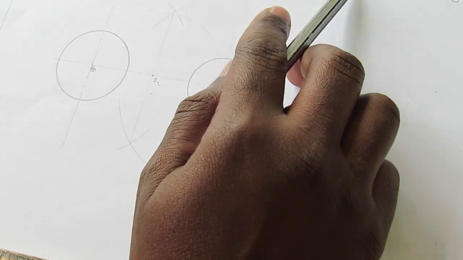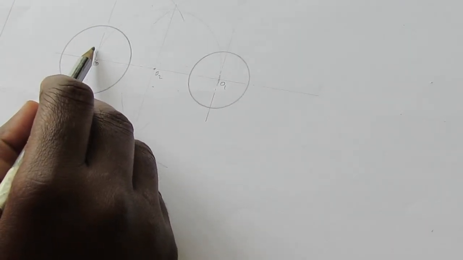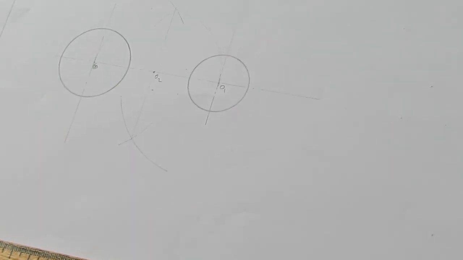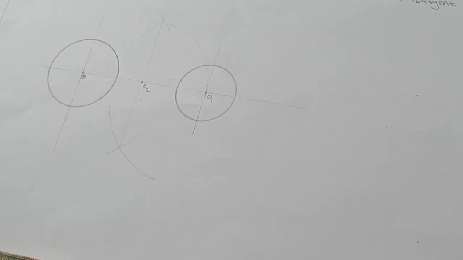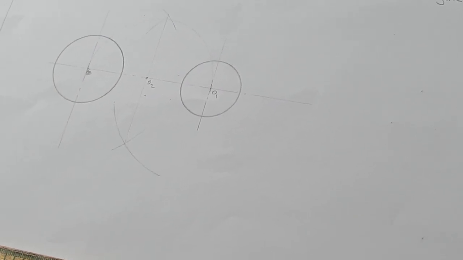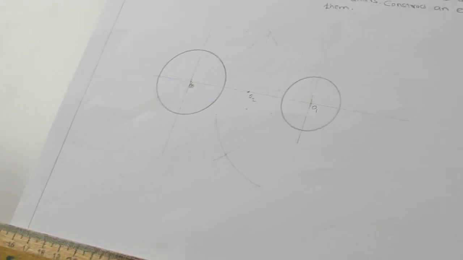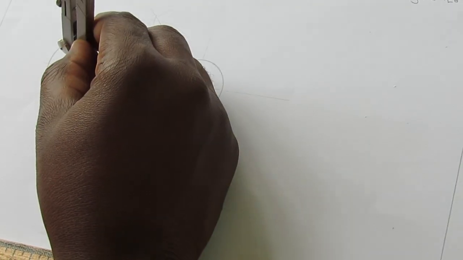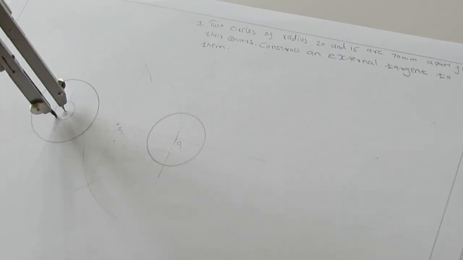We have a radius of 20, you minus a radius of 15, you get 5. So we want to draw a small circle here of radius 5 millimeters. It is a bit small, but that is what the question wanted us to do.